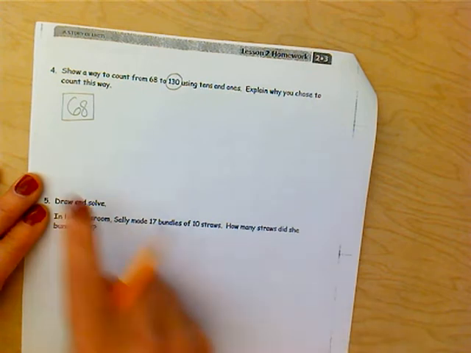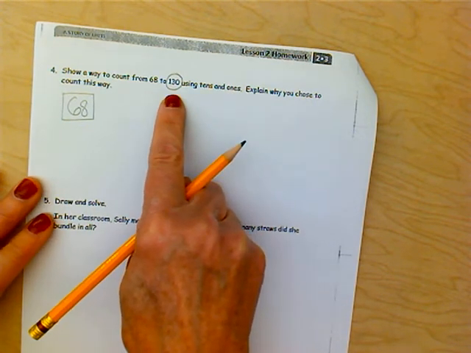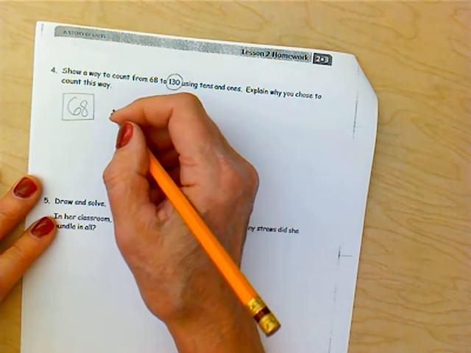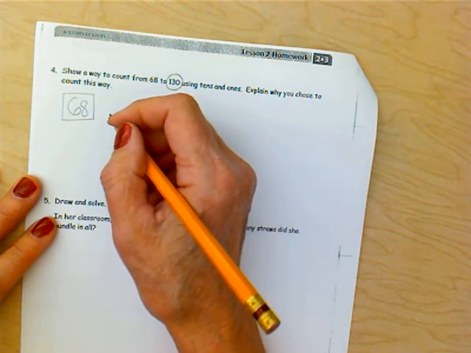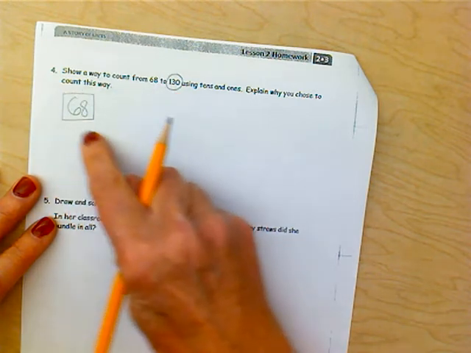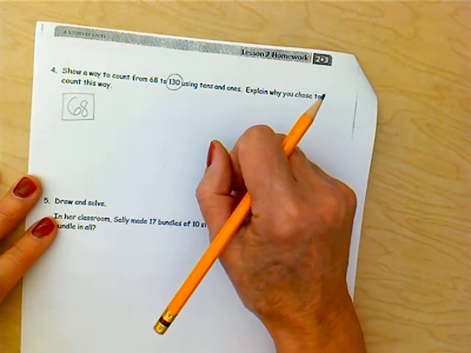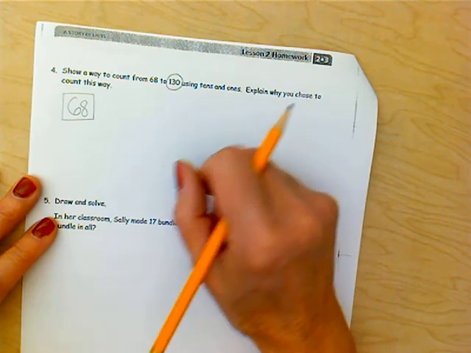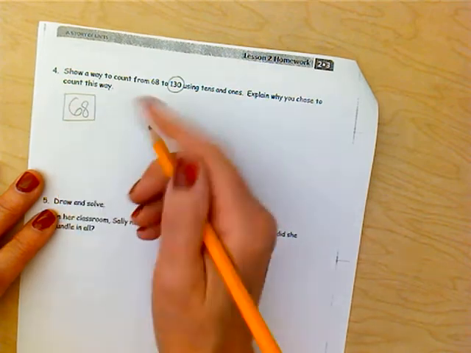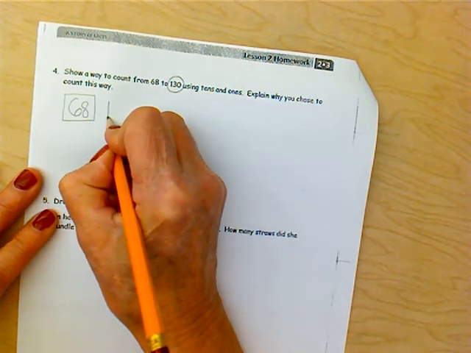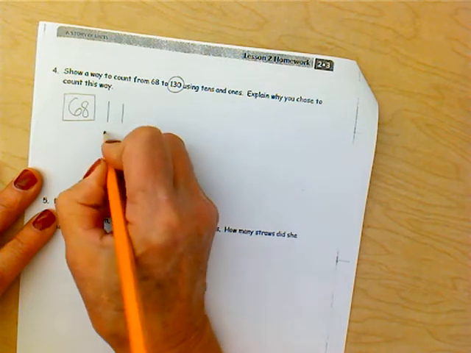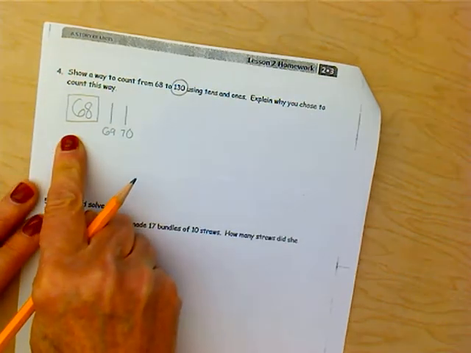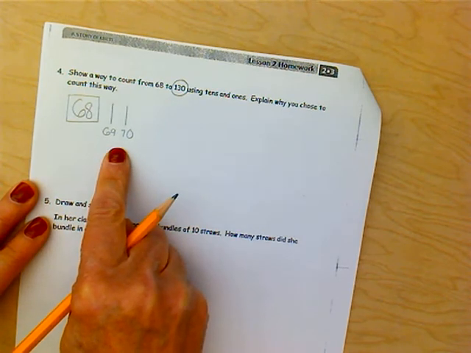Okay, are you back? So if we started at 68 and I wanted to get to 130, I think I am going to have to do some counting by ones as well. Am I not? So I am going to try to get up to the next whole number, which would be, wait a second here, yep, which is going to be 70. So let's go 68, 69, and 70. So I started at 68, counted by ones until I got to 70.